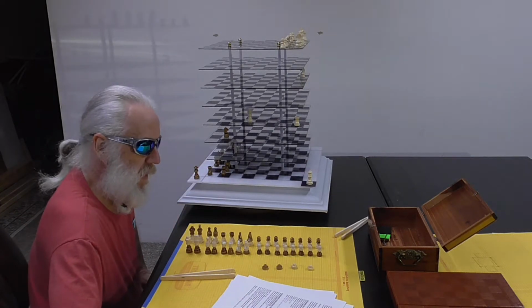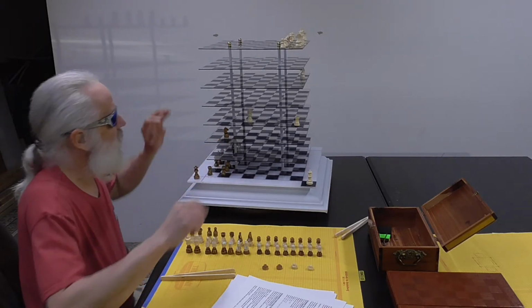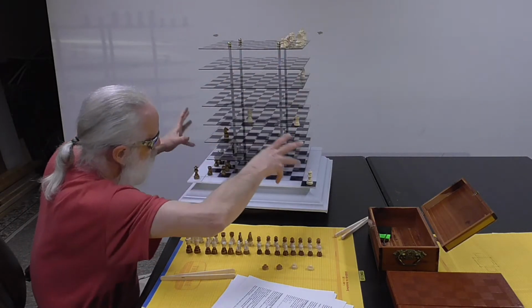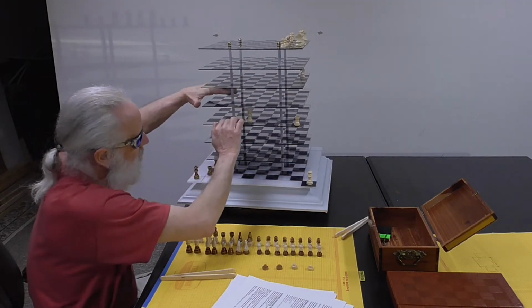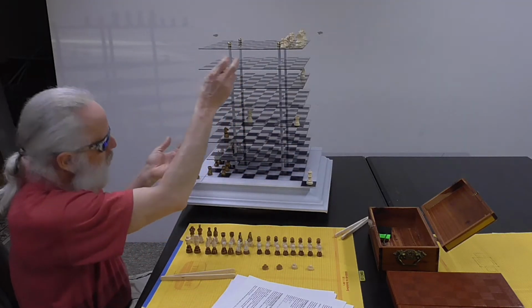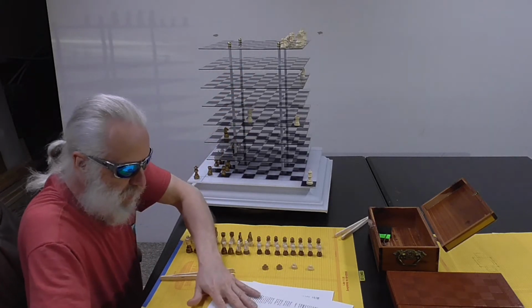Okay, so how you can mix this up is mind-boggling. There's the Tesseract, 8 cubes, 4 on the top, 4 on the bottom, 4x4s, 8 gates in the middle of the 8, and you have to pass through the gates to get to it. It's Tesseract. Okay, I call it Chesseract.